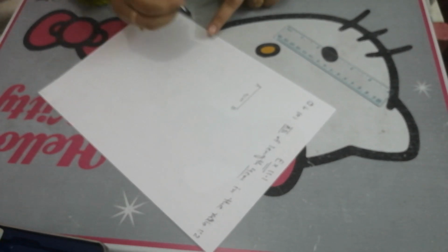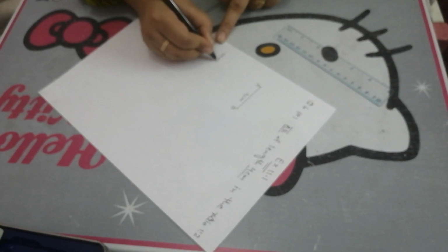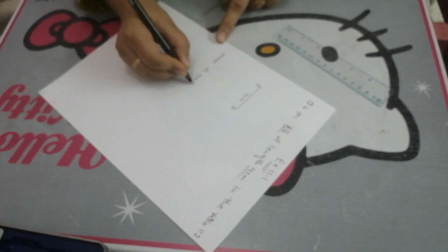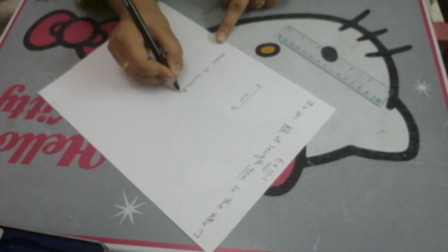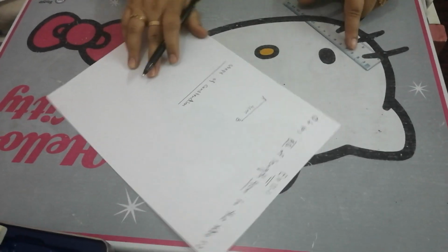Clear? Just like the previous question, we will write the steps. I always instruct the students to write the steps of construction with your drawing, so you will not forget it and you can easily write all the steps.